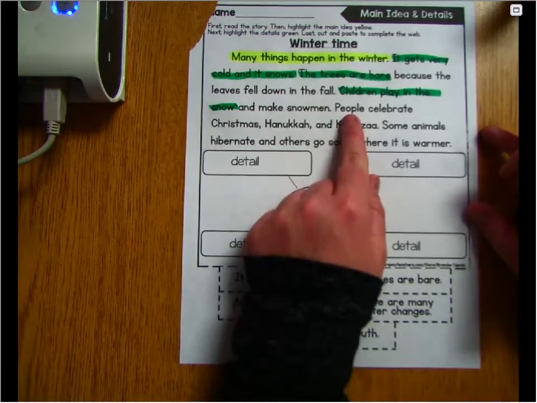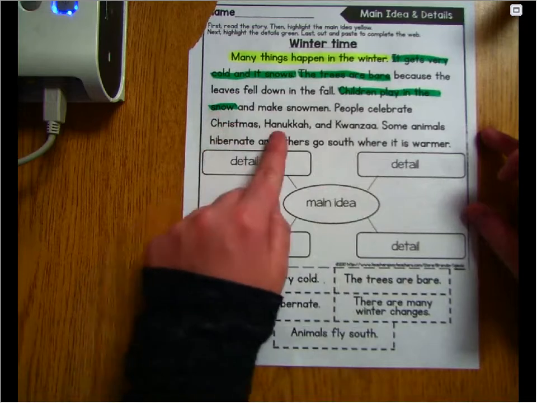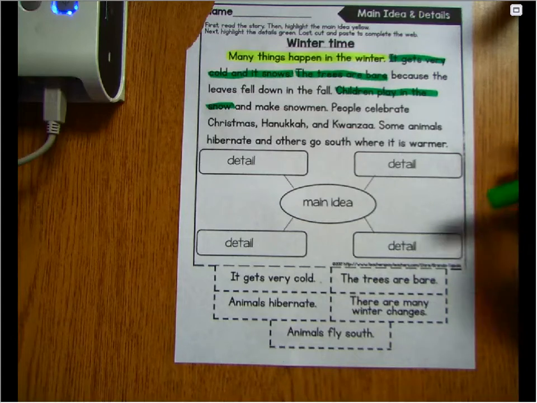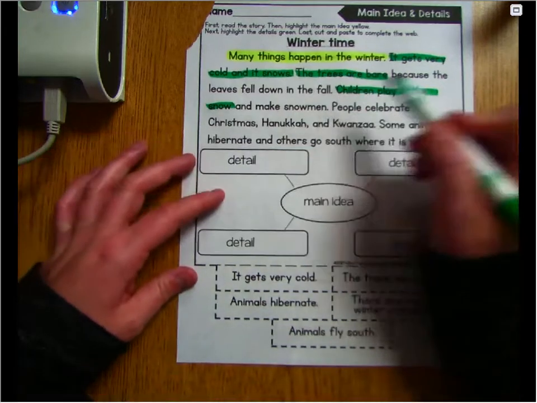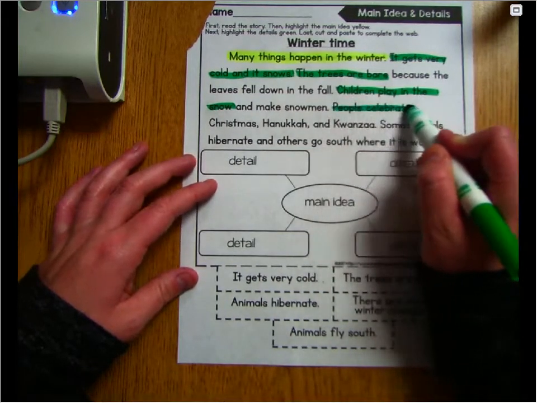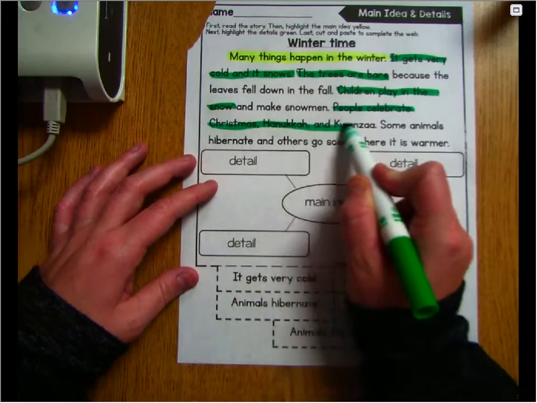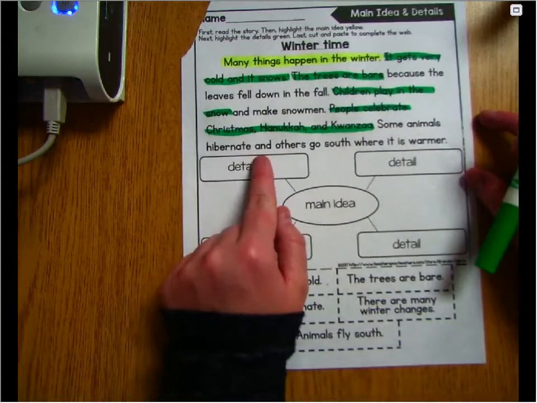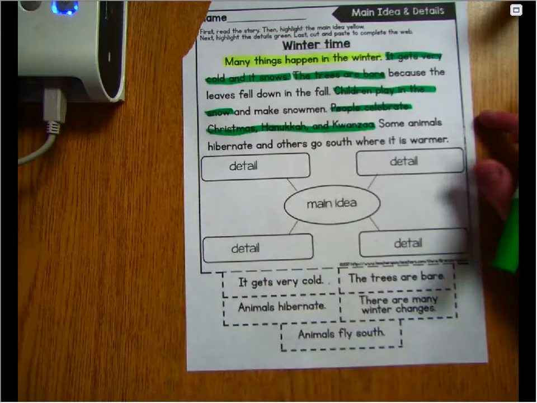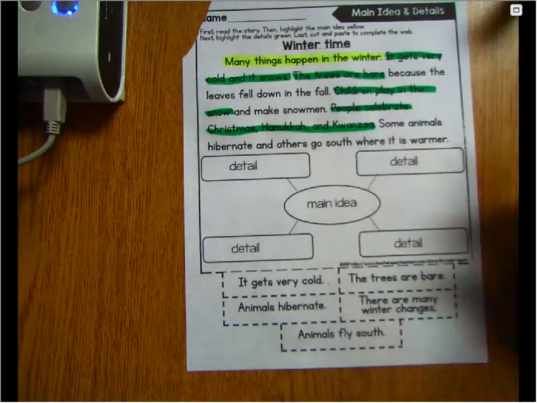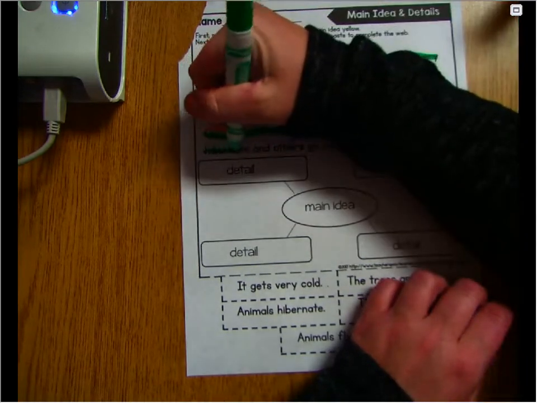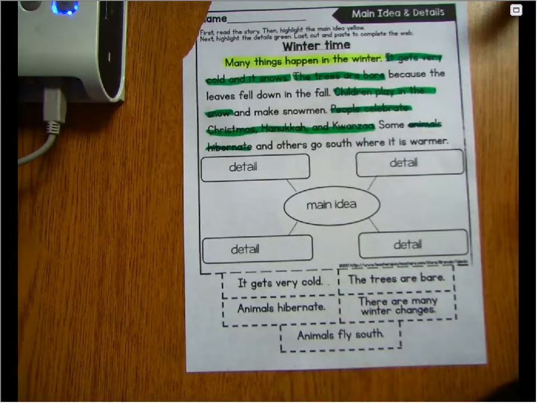Let's look at the next one. People celebrate Christmas, Hanukkah, and Kwanzaa. Let's think about if that is a detail. I think that could be a detail. People celebrate different holidays. And then the last one says, some animals hibernate and others go south where it is warmer. So many things that happen in the winter is our main idea. I think animals hibernating could be another detail of that.